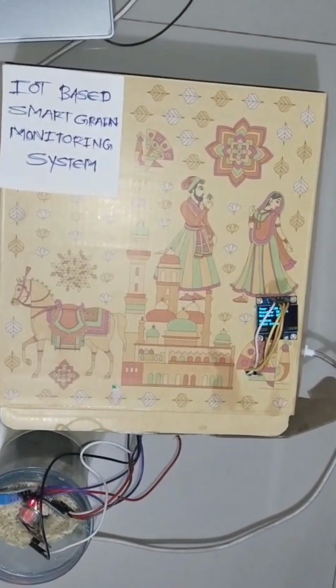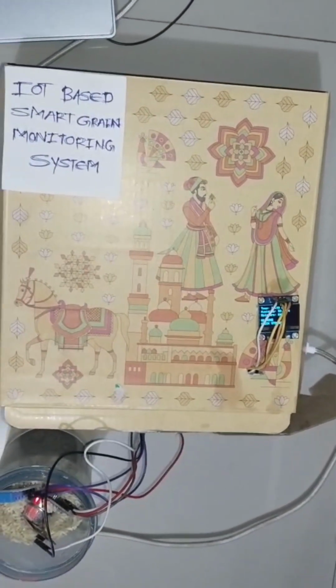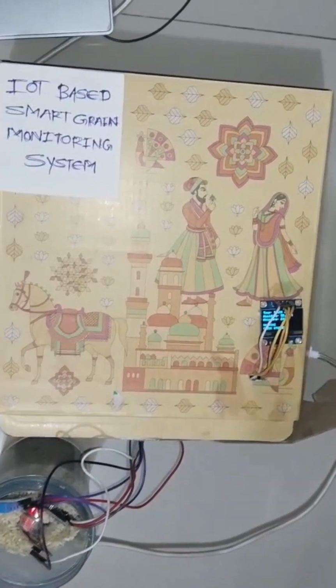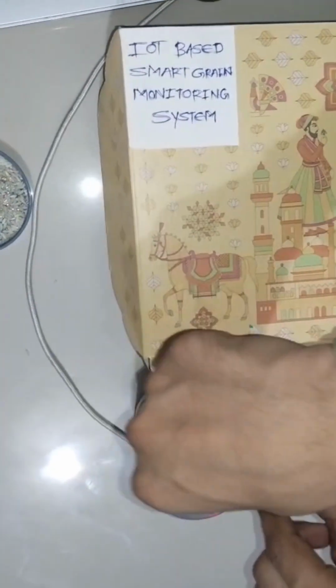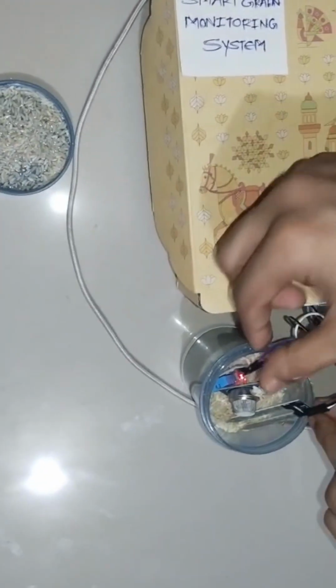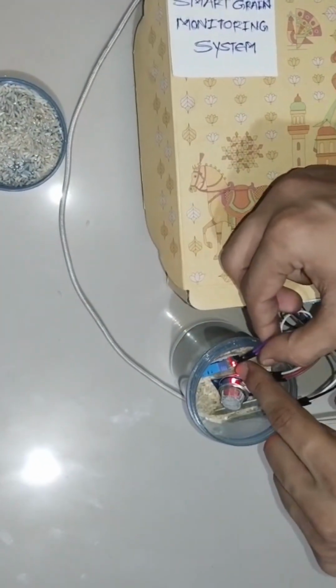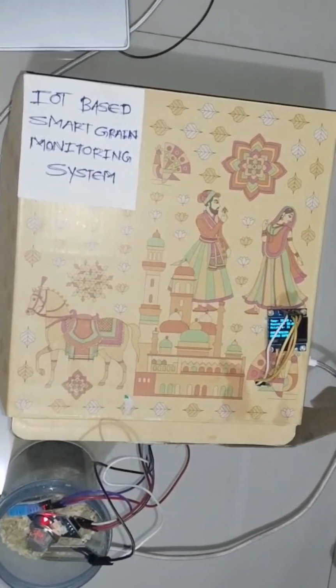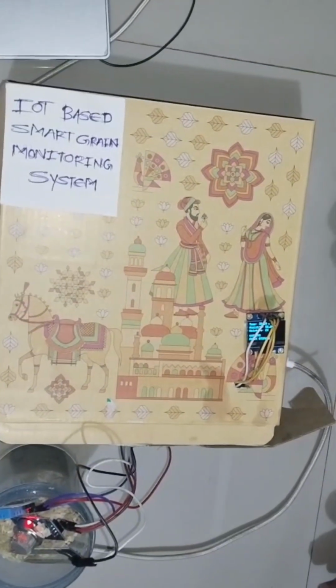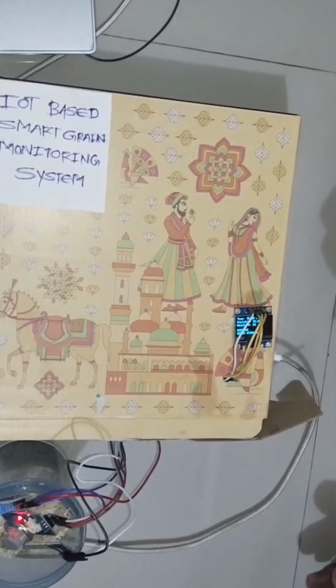Hello everyone. So this is our project of IoT based smart green monitoring system. In this we have used a soil sensor, an MQ sensor for gas detection, and a DHT11 sensor for temperature and moisture detection. Basically our problem statement is that in India 20 to 25% of grain is getting wasted, not because of bad harvest, but because of bad storage system.